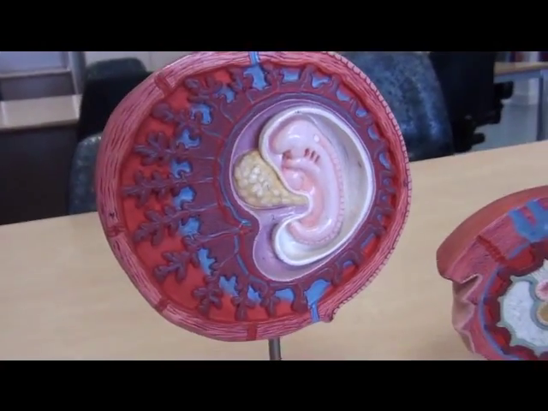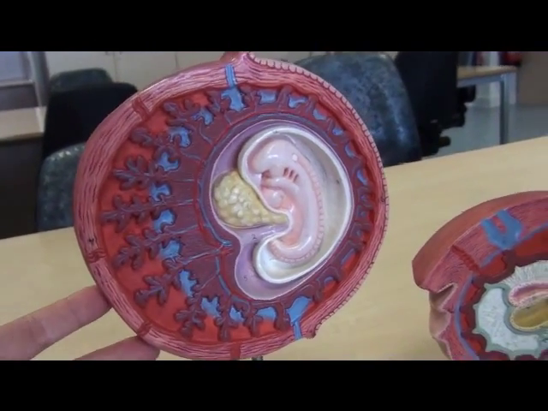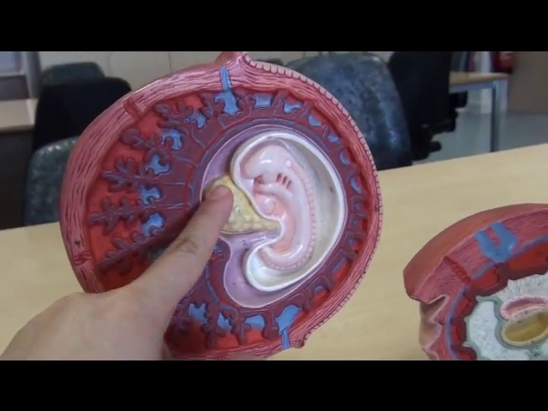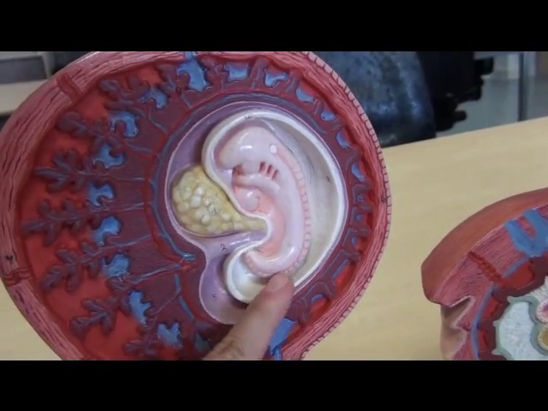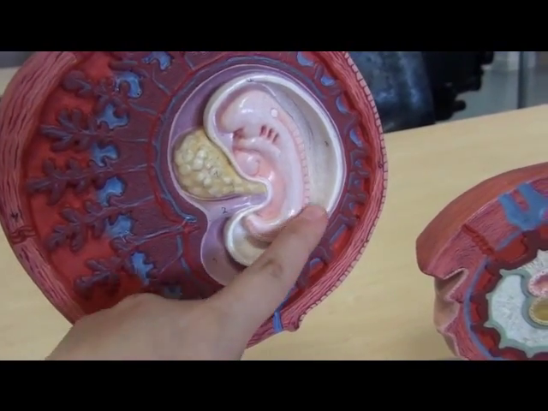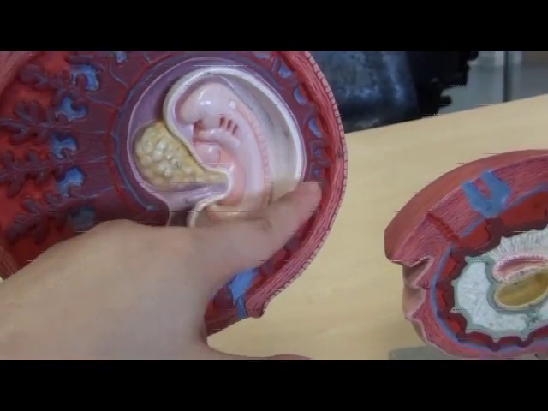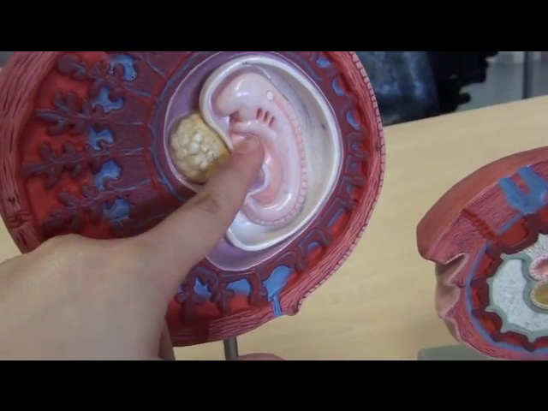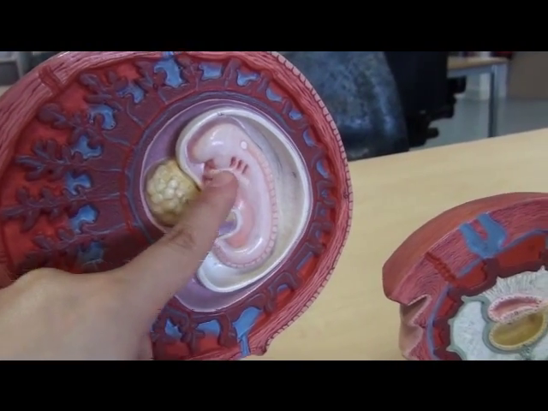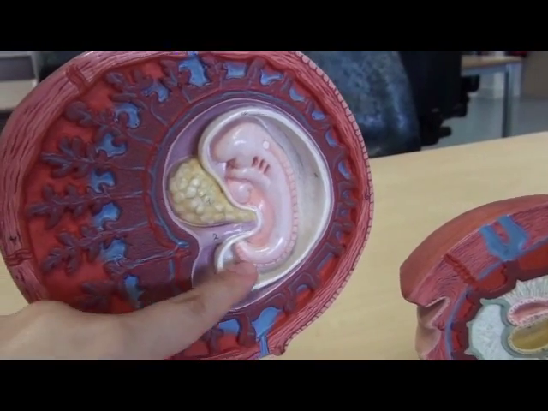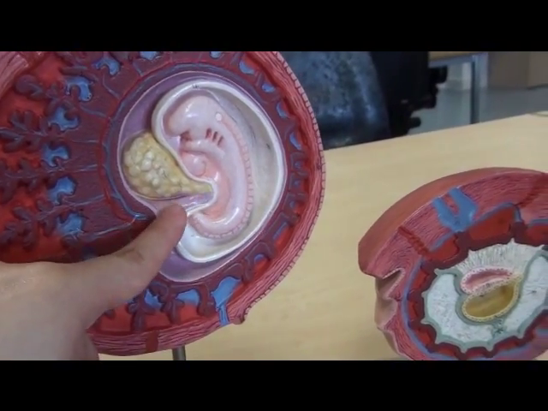Okay. As we can see from this one, the embryo now is about 4 weeks old, and this is the yolk sac. This is the embryo here. You can see a spine-looking line. This is going to be the spinal cord, where all your nerves will develop from. And by this point, the heart has now formed as well, as have the upper limbs. And this cavity here is the amniotic cavity, connected to the umbilical cord.